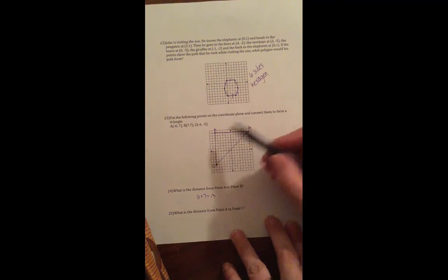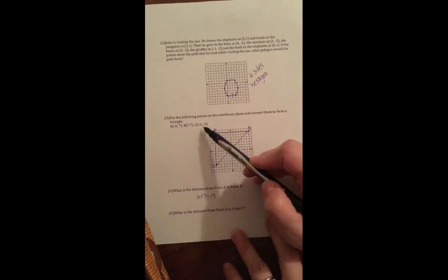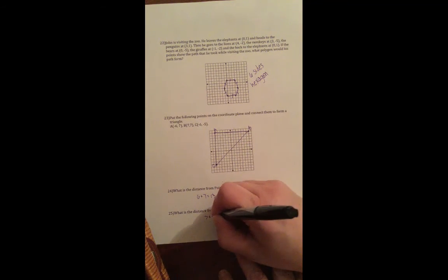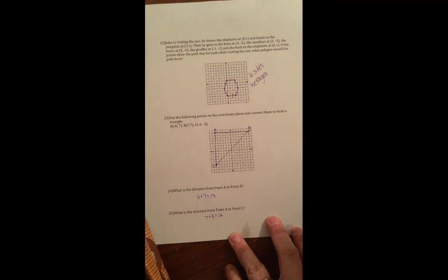And the distance from A to C, these are also in different quadrants, so I'm going to add. A and C, the same number is the negative 6, so I need to add the absolute values of 7 and negative 5. So 7 plus 5 equals 12. So that's my distance from A to C.